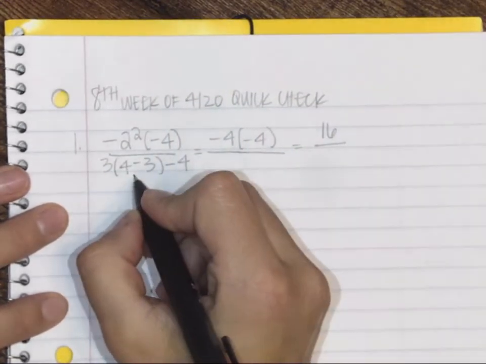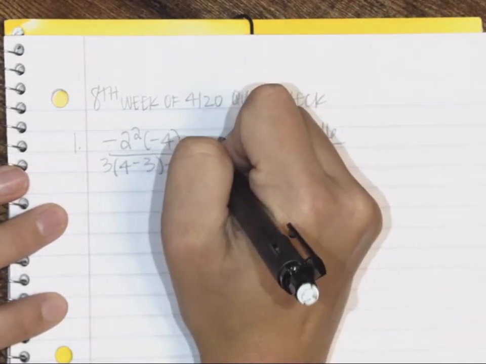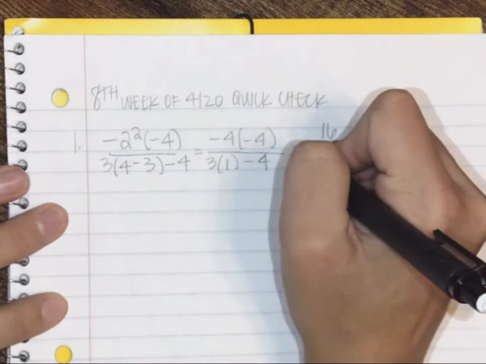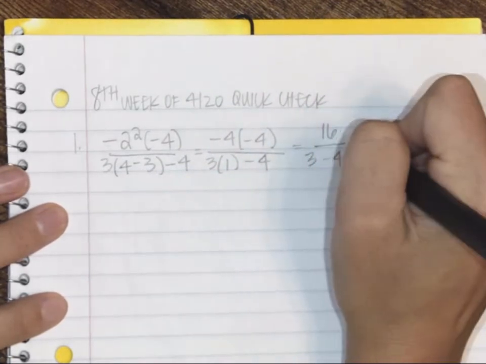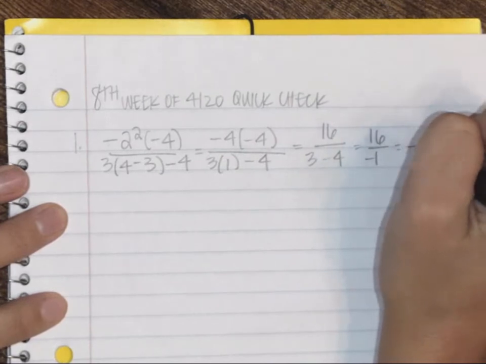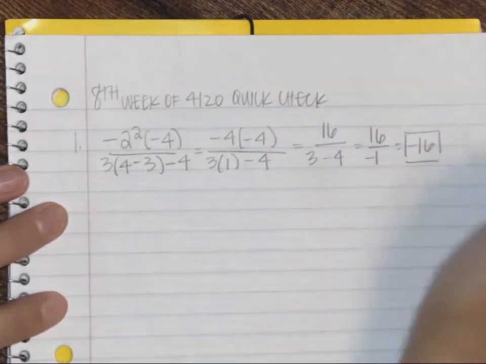In our denominator, we're going to do our parentheses first. So 4 minus 3 would be 1. And then we do multiplication, so that'd be 3 minus 4. And then that'd be over negative 1, and that simplifies to a negative 16.